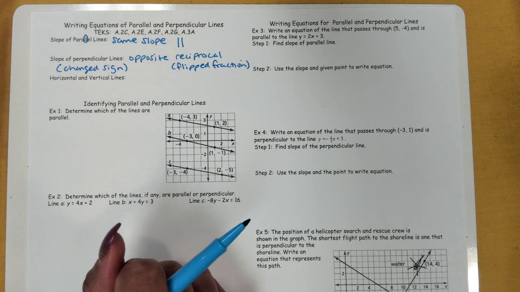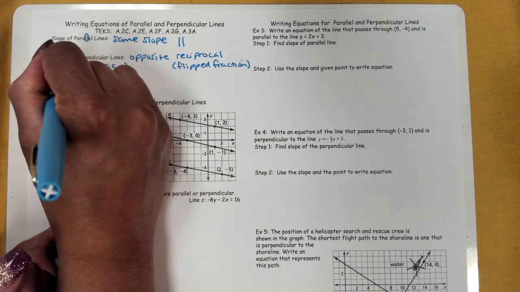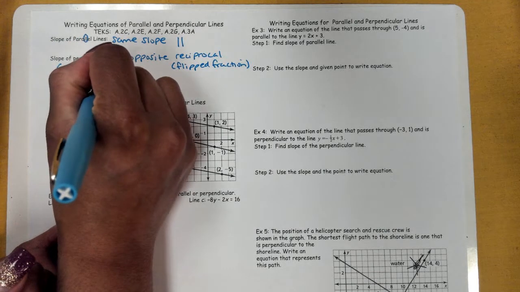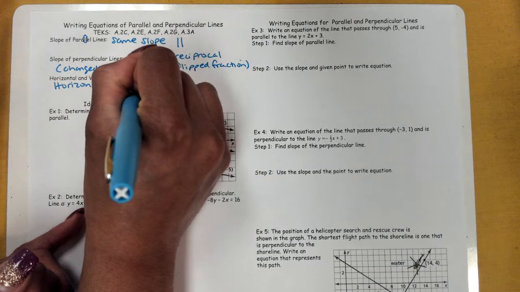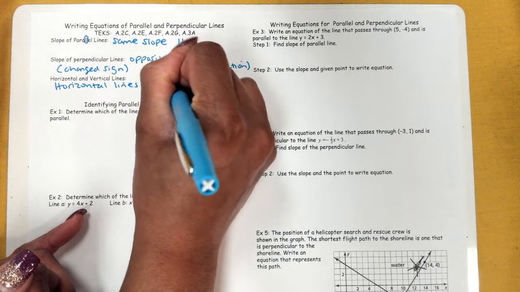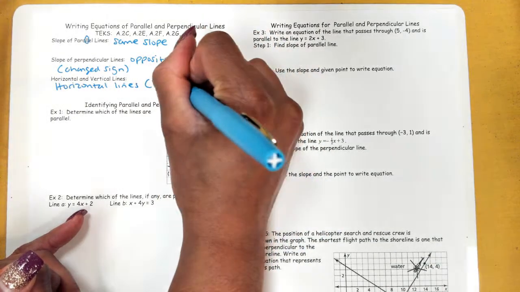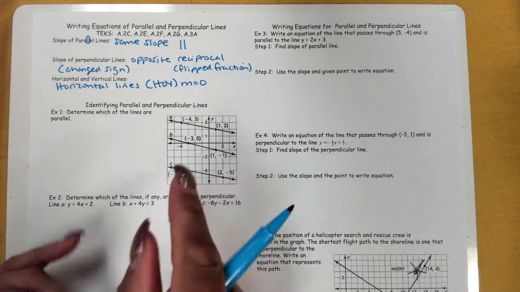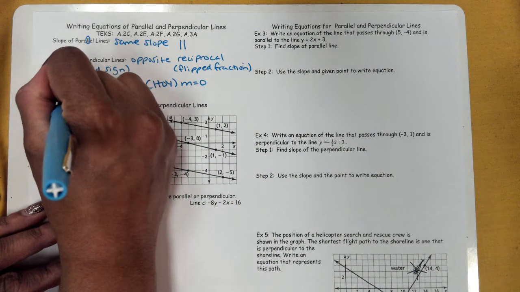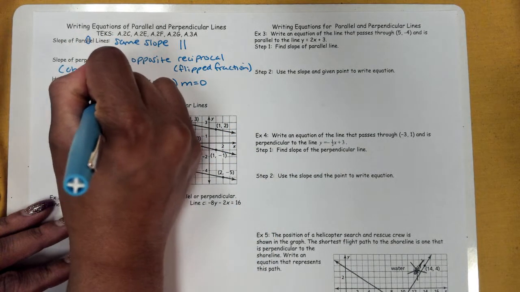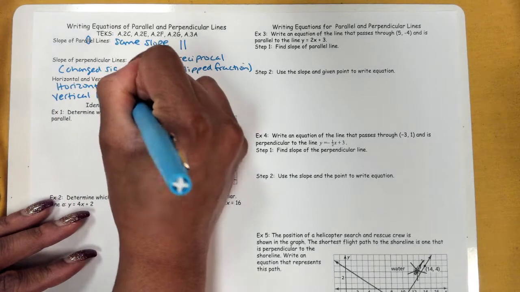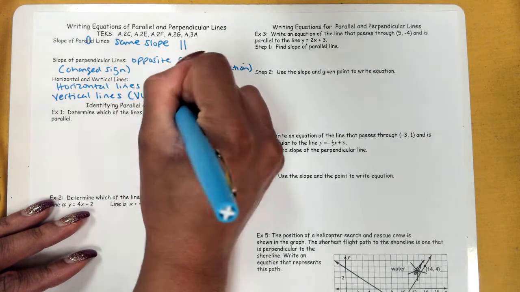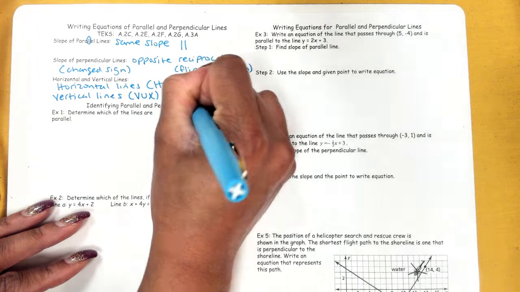Okay, so now we have horizontal and vertical lines. Horizontal lines, remember they have the abbreviation HOY, and remember their slope is 0. Okay, so that's what that means. Vertical lines, the abbreviation VUX, have a slope that's undefined.